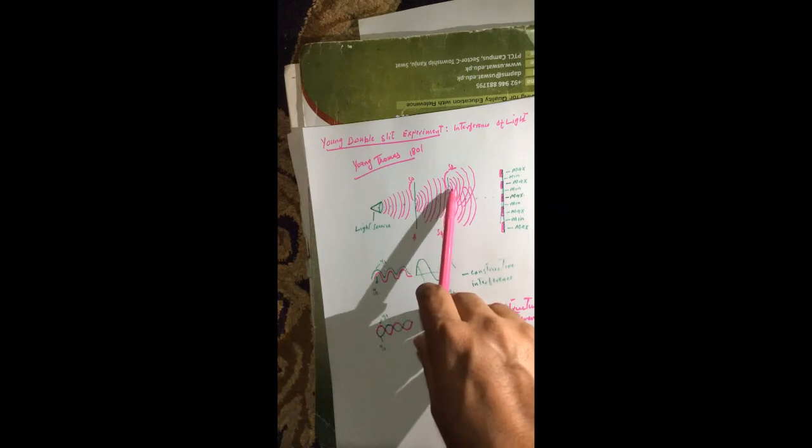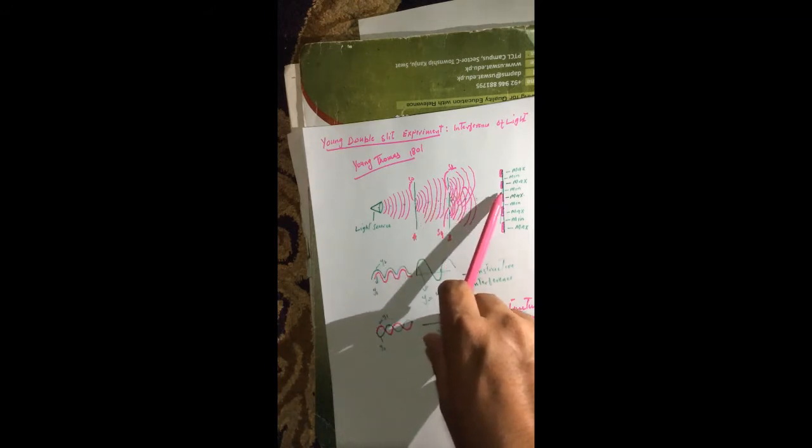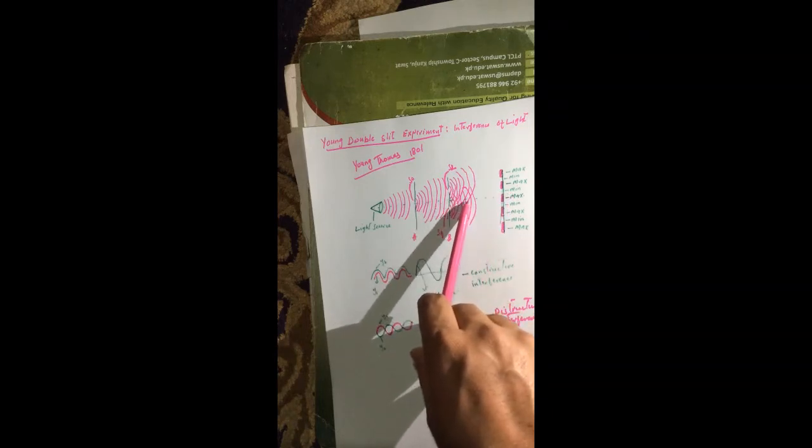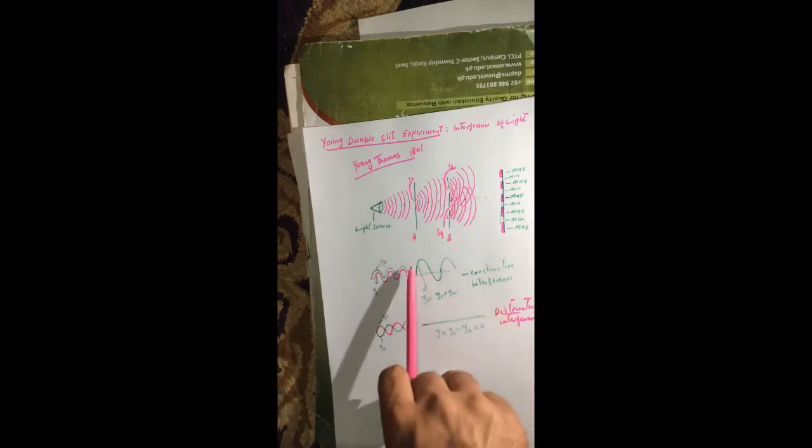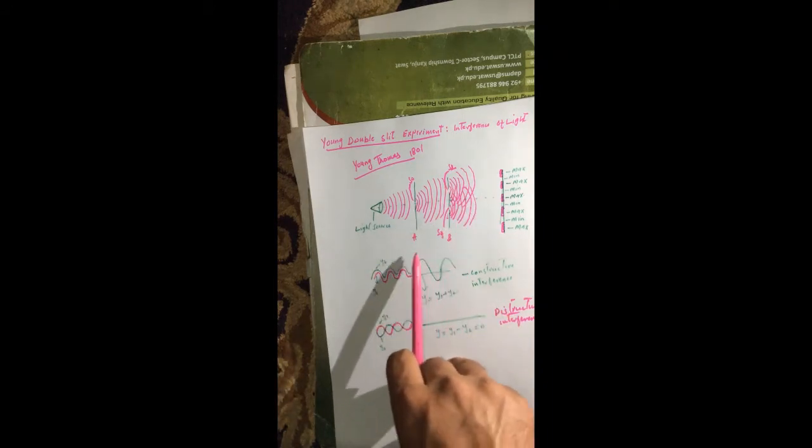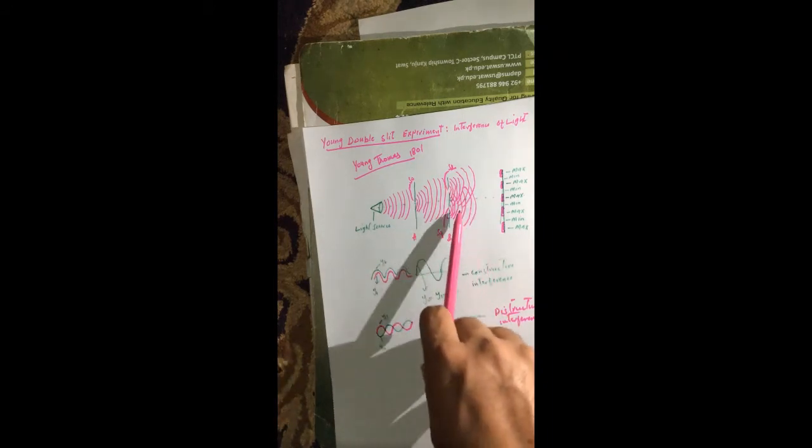Whenever there is a destructive interference, then we have a dark region here. The dark region, I call it minima. And whenever they interfere constructively, then on the screen we have a bright spot, which I call maxima.